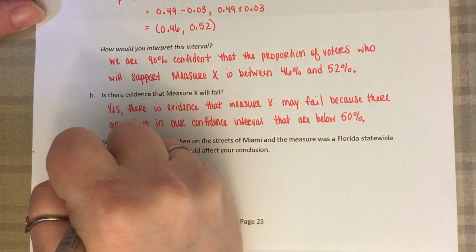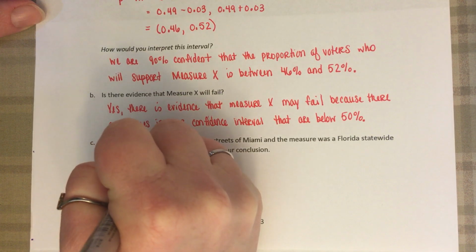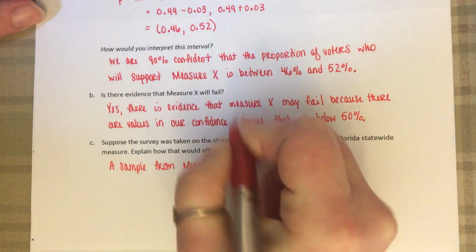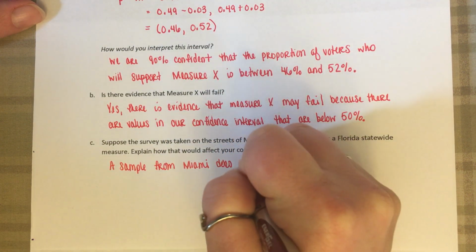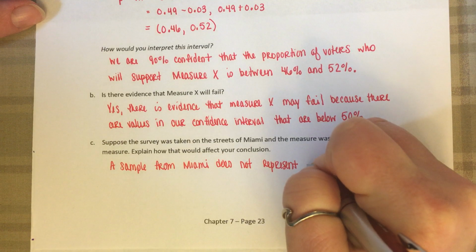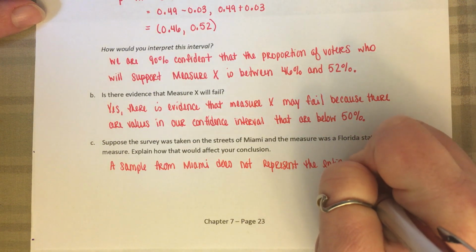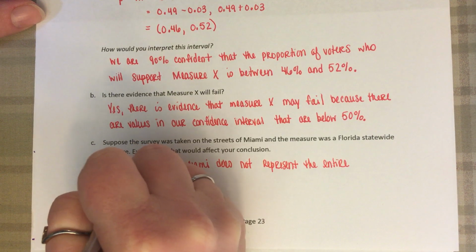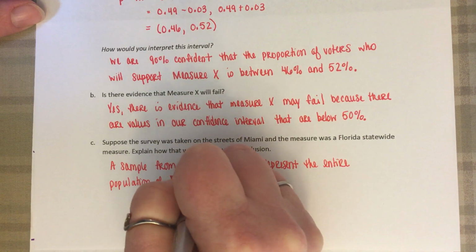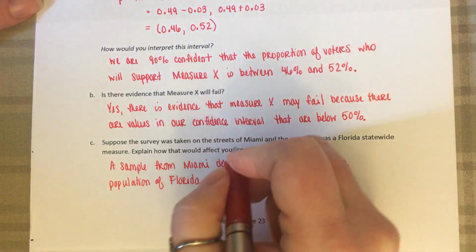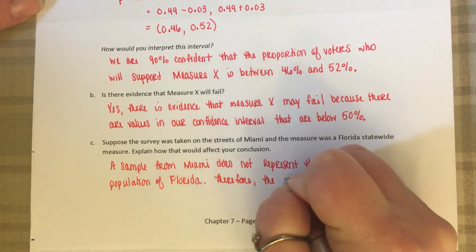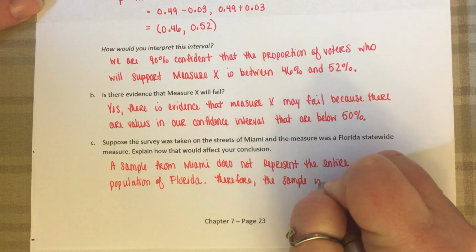In this case, a sample from Miami does not represent the entire population of Florida. Therefore, the sample is biased.